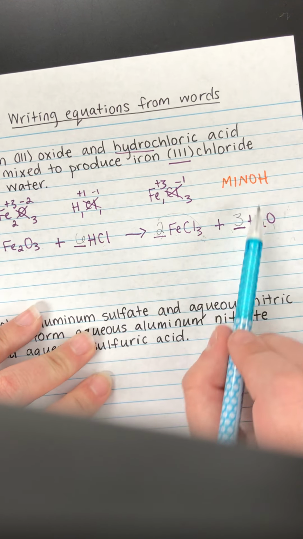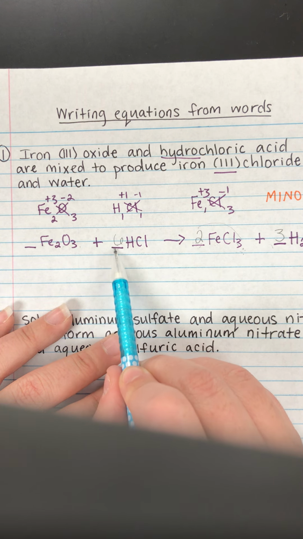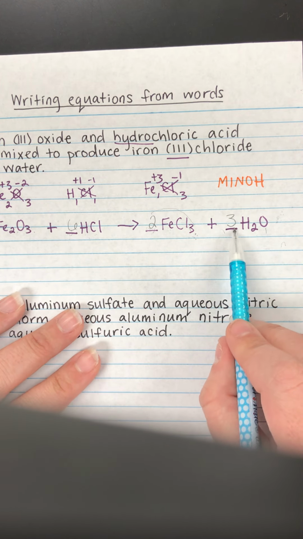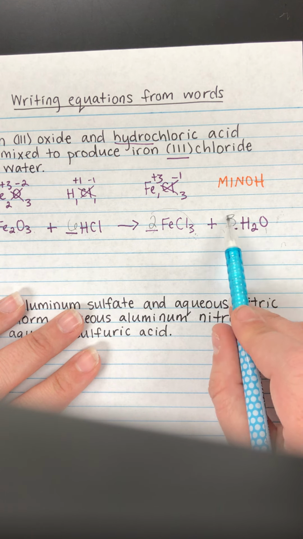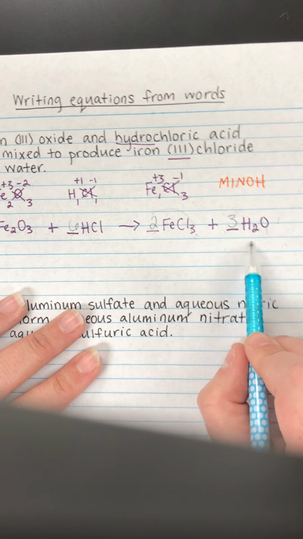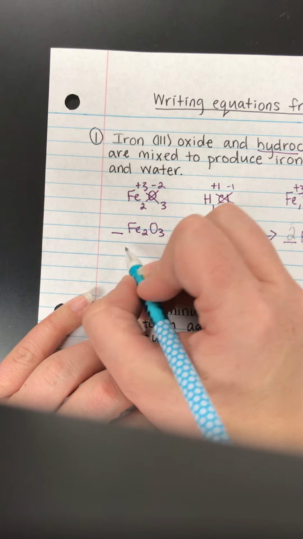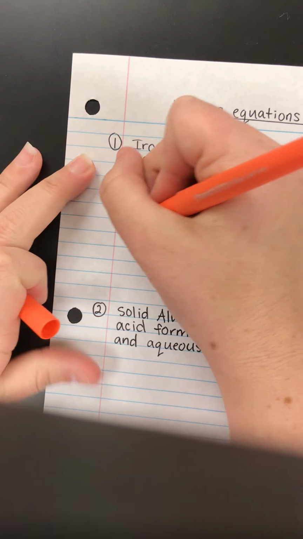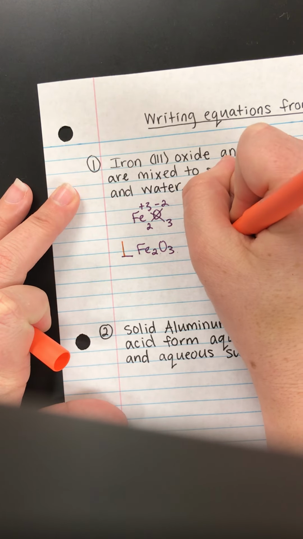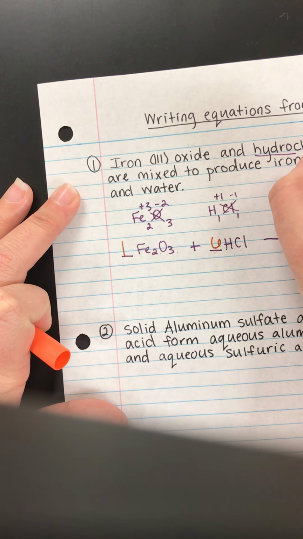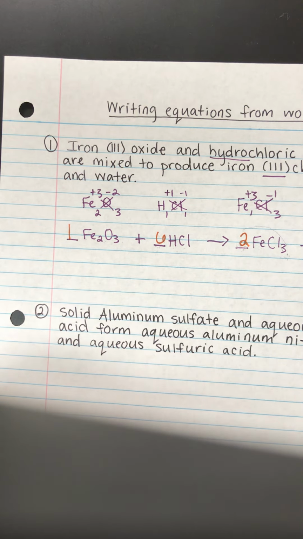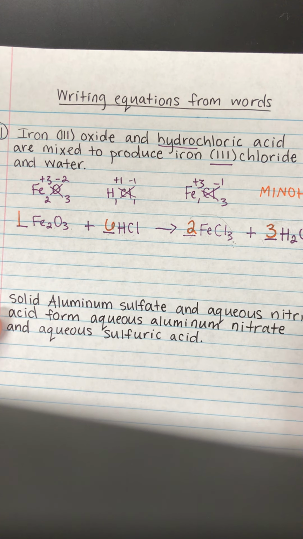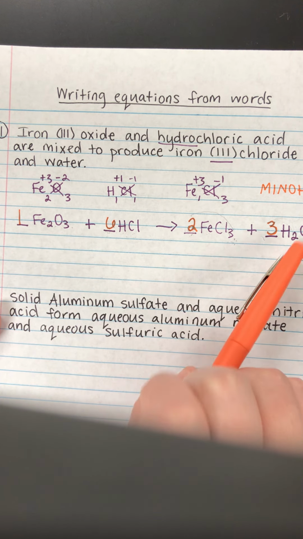And then lastly will be our hydrogens. So currently with this 6 out front, now I have 6 hydrogens. Over here, 3 times 2, remember it multiplies, is 6. So everything is now balanced, and this number will be a 1. So I'm going to go ahead and go over that. 1, 6, 2, 3. Okay? So that's what it should end up being, 1, 6, 2, 3.